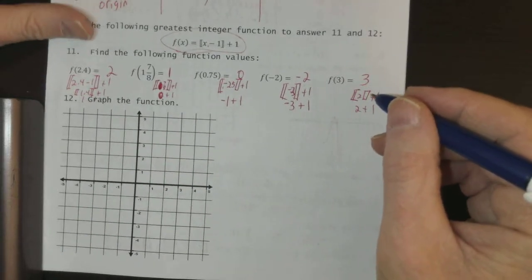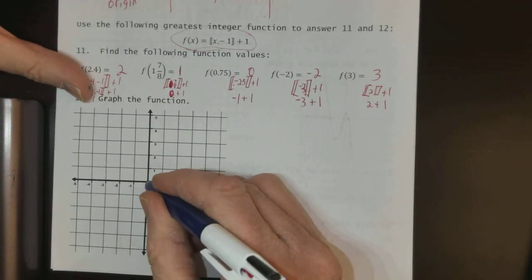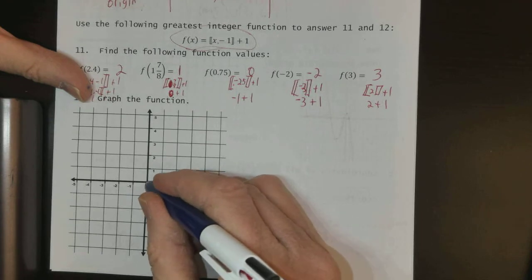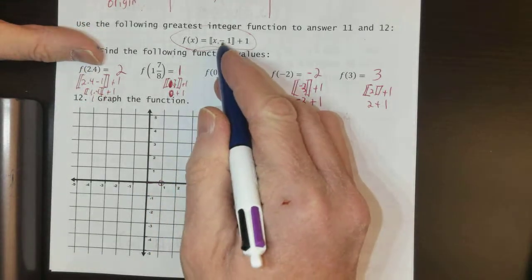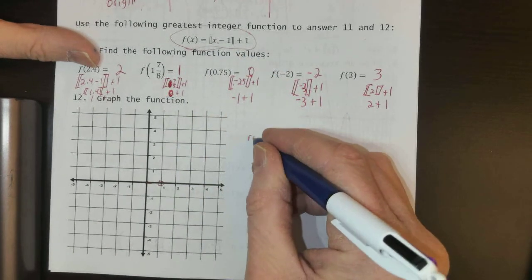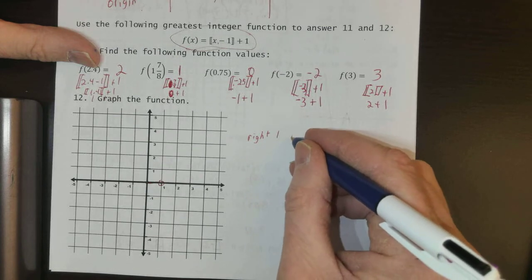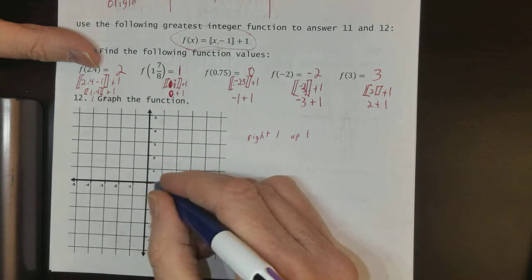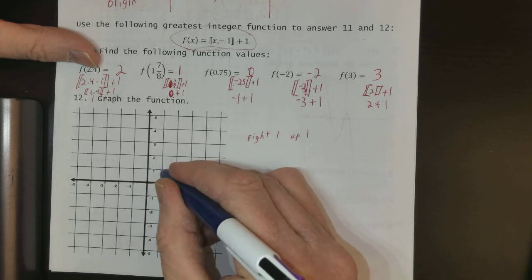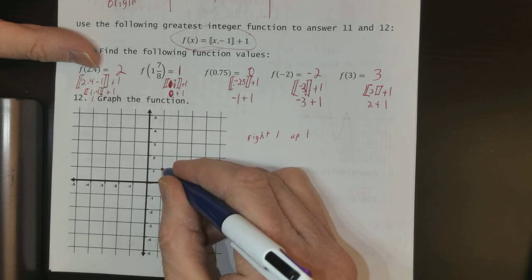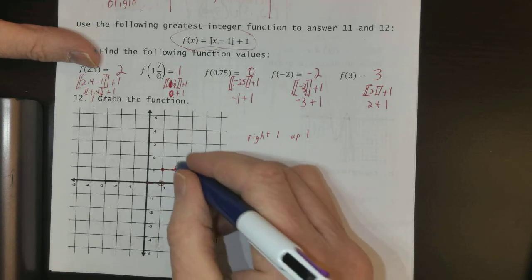If we graph the function, okay, I'm going to use a transformation. You know the parent function would be here, right? So I'm going to shift this thing right 1 unit and up 1 unit. So this goes right 1 unit and up, and I know right from left. Okay, so I'll put that right there. That's where the first one shifts.